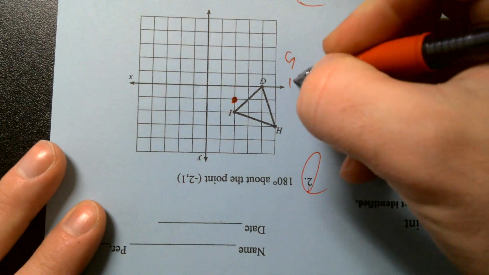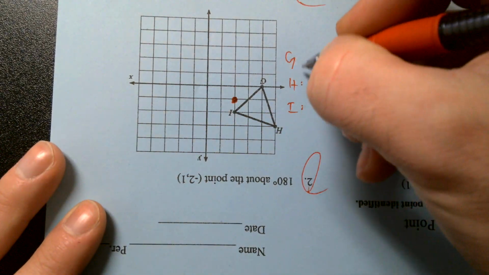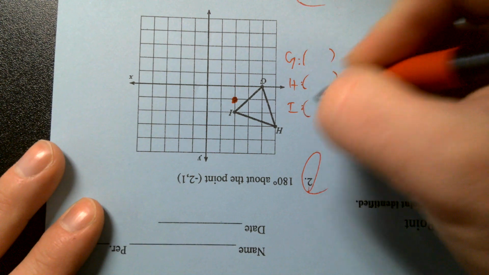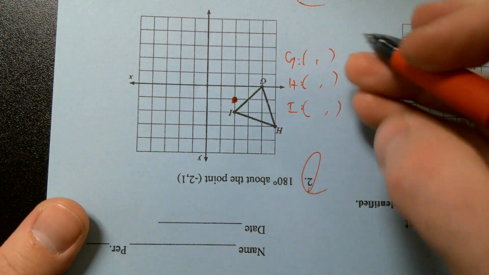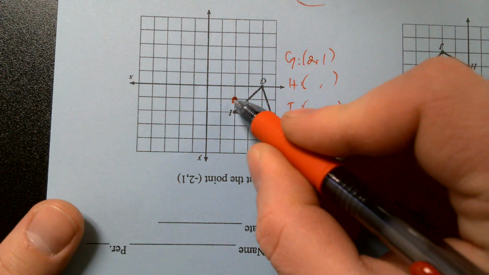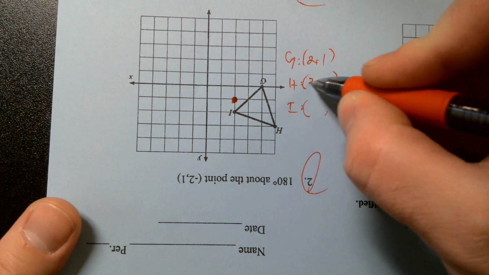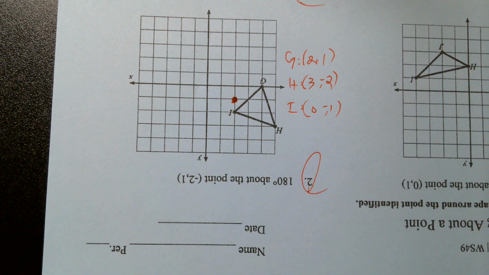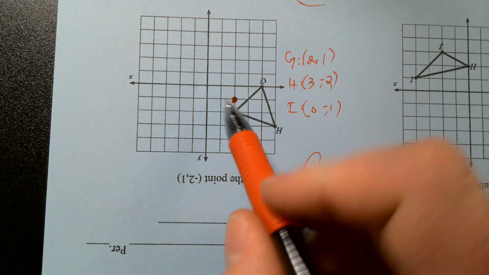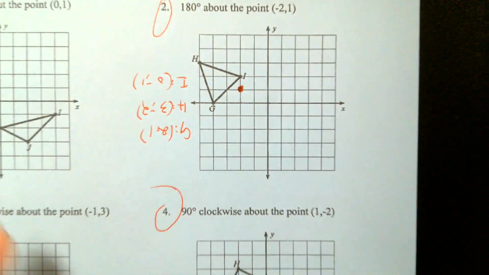And I'm copying down my little vector or coordinates for GHI. G is at 2, 1. H is at 3, -2. And I is at 0, -1. From this anchor point, I'm going to flip it back around. Anthony's still with us. Perfect. I'm going to flip it back around.